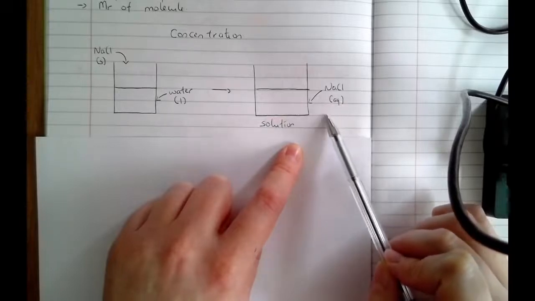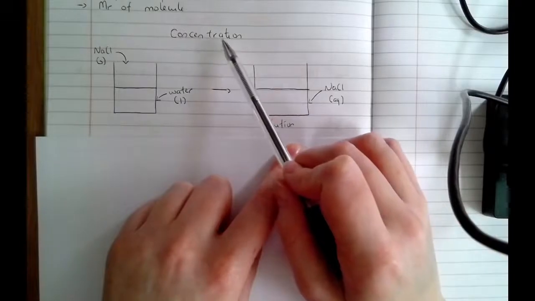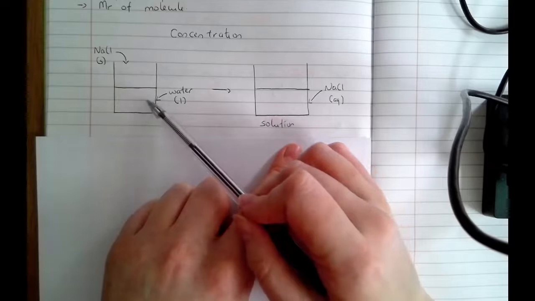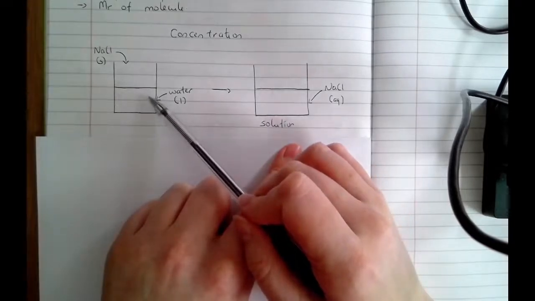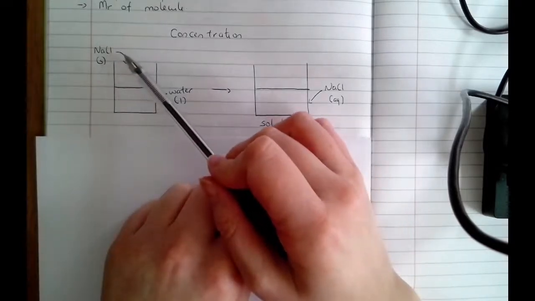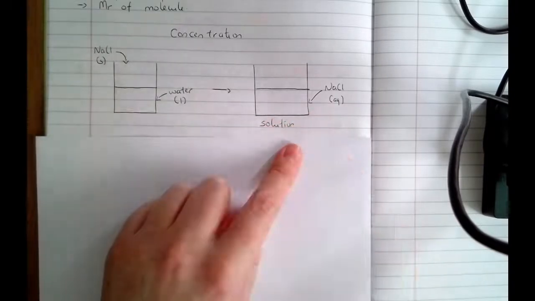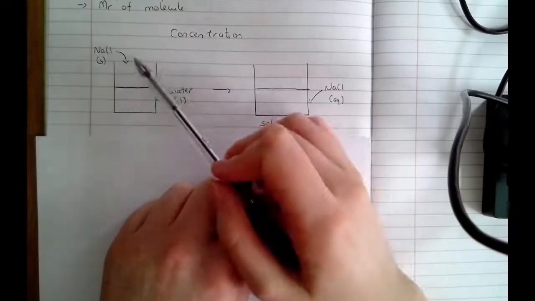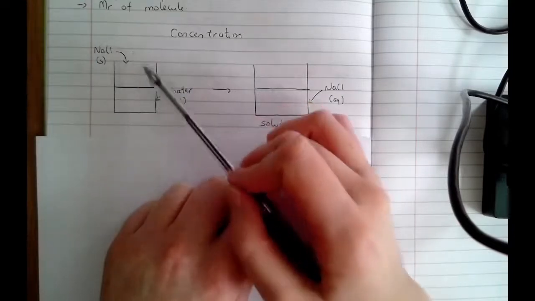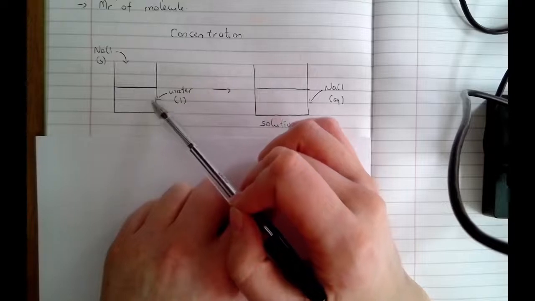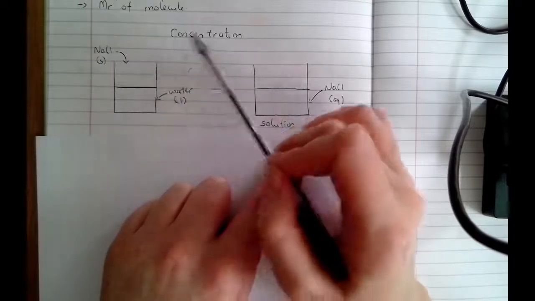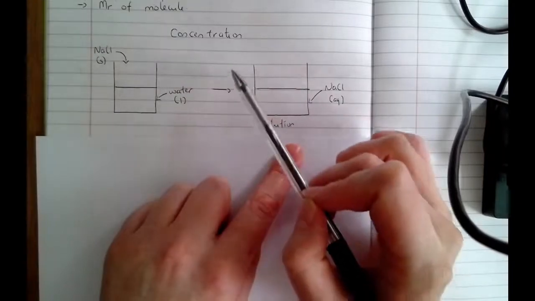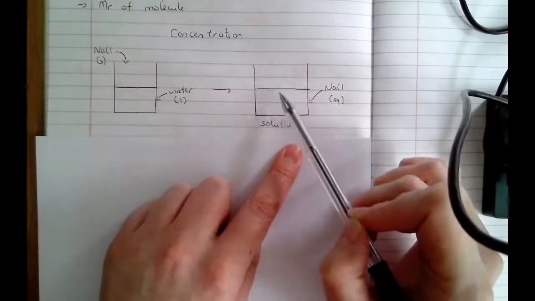And what we're going to look at today is the concentration, how to work out the concentration of a solution. So let's say, for example, that I've got 1 litre of water here in my beaker. If I added 10 grams of sodium chloride to 1 litre of water, my concentration would be 10 grams per litre. If I added 100 grams of sodium chloride to 1 litre of water, then I'd have 100 grams per litre. Okay, so that's concentration. It's just how much of the substance you have actually dissolved in your liquid.